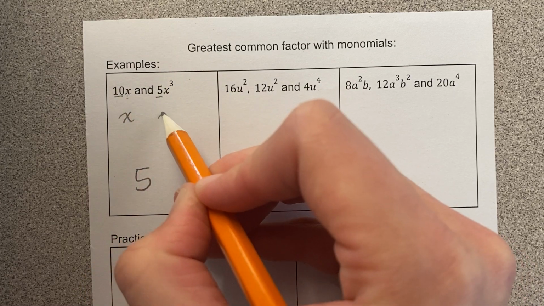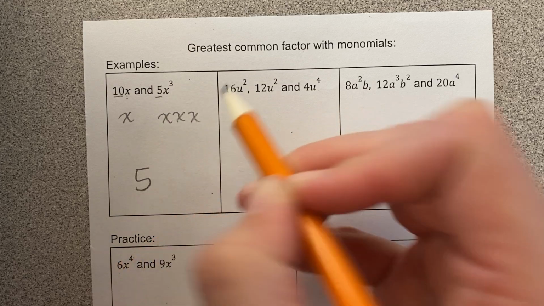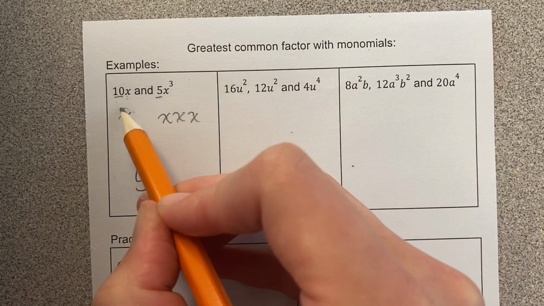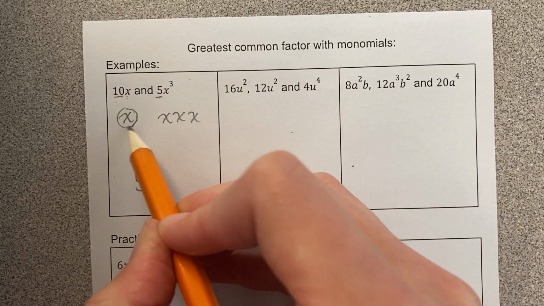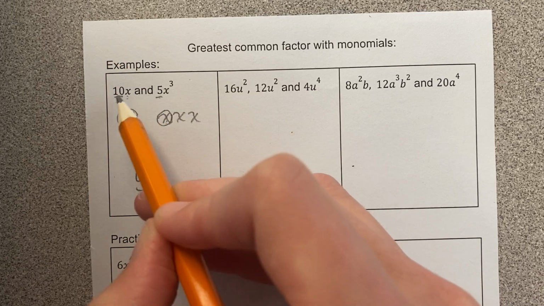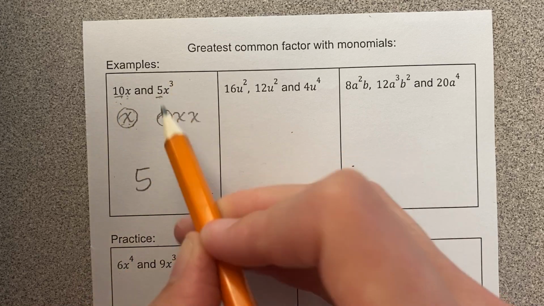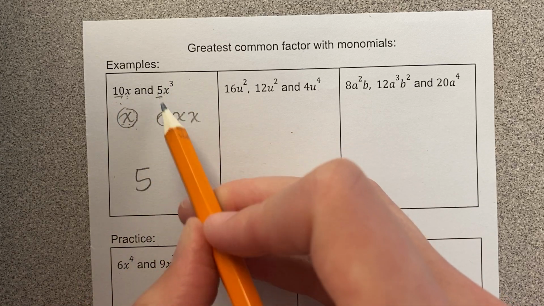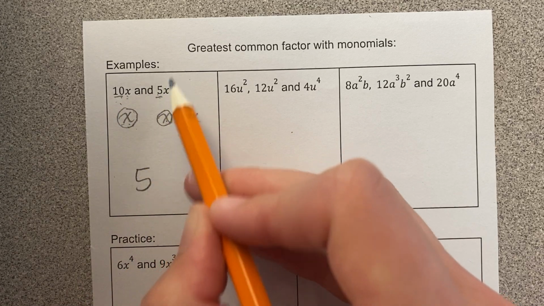There's an x here and there's an x here. So notice, there's an x here and an x here. That's a common factor. Both of these, x multiplies to 10x, x times 10 is 10x. x multiplies to 5x to the third, right? x times 5x squared would be 5x to the third.